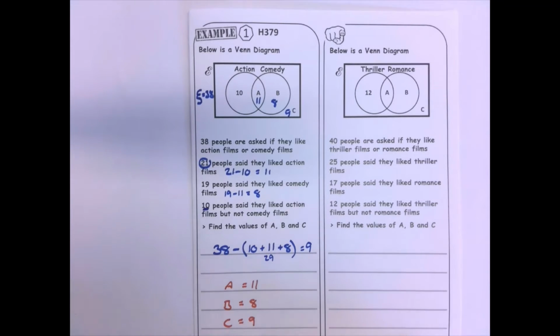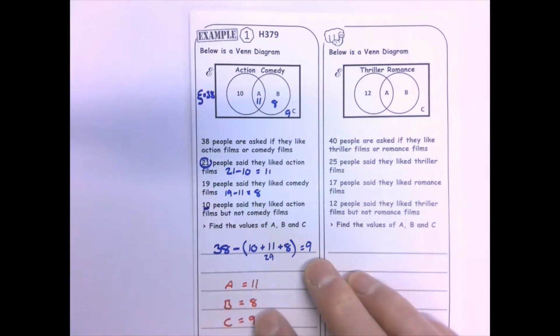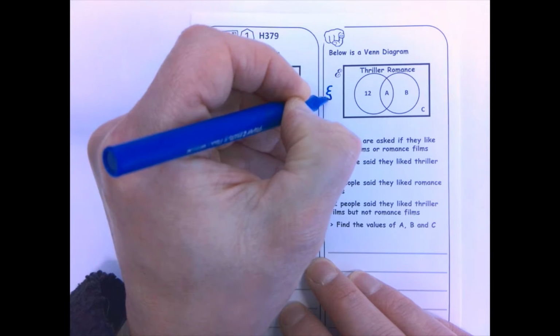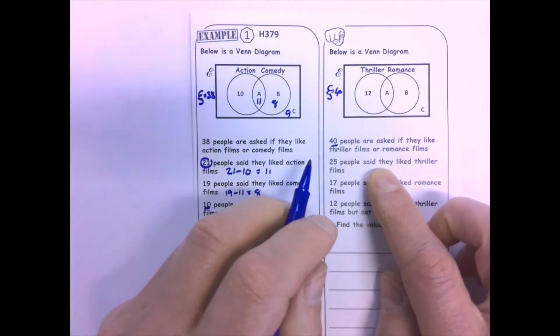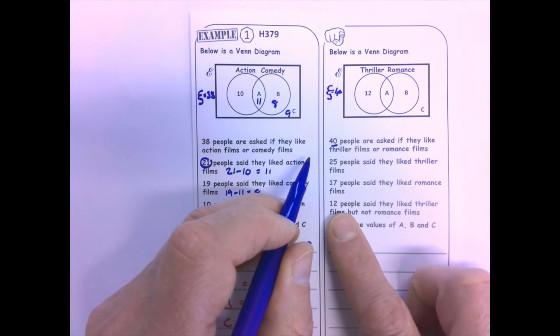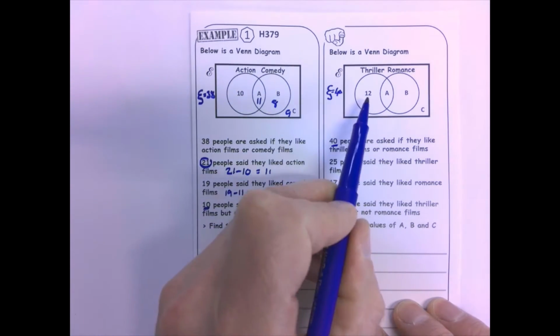Okay, so hopefully you've had a go at this now. Let's go through this one then. We've got 40 people in this problem, so the universal set is 40. 25 people said they liked thriller films, 17 said they liked romance films, and 12 said they liked thriller films but not romance films. That piece of information has been given to us, it's already in there.